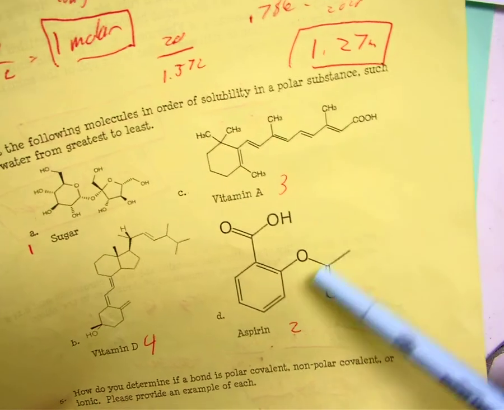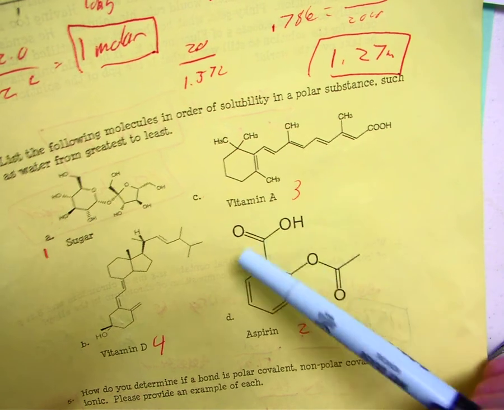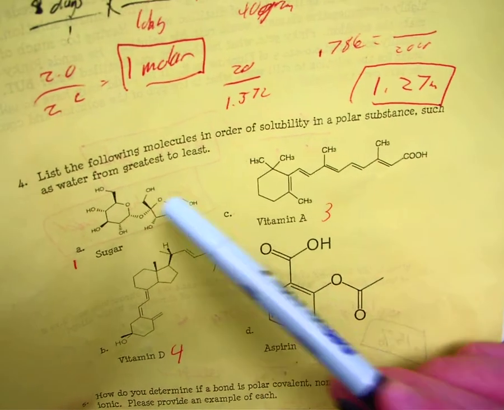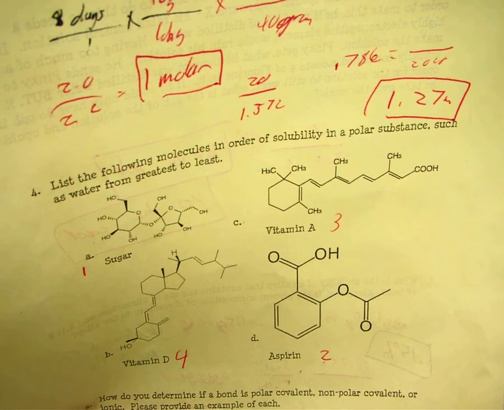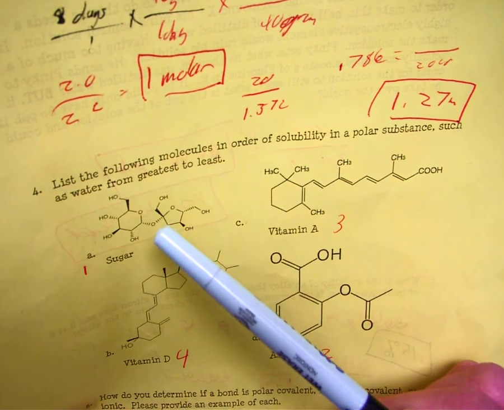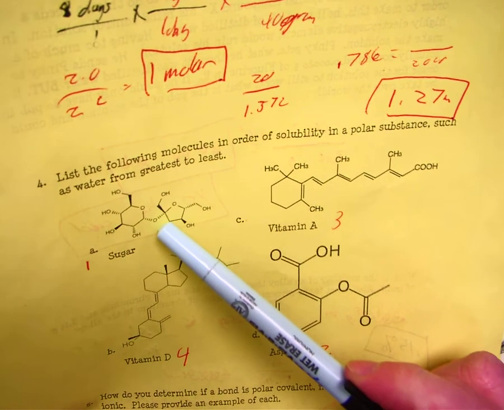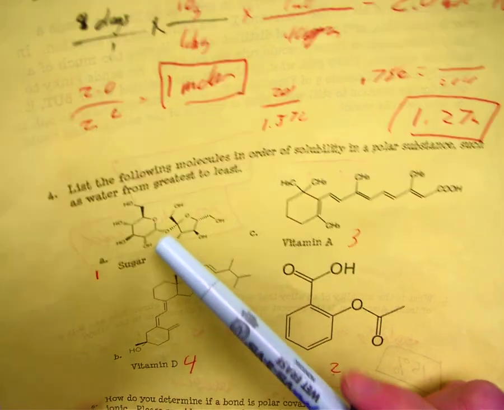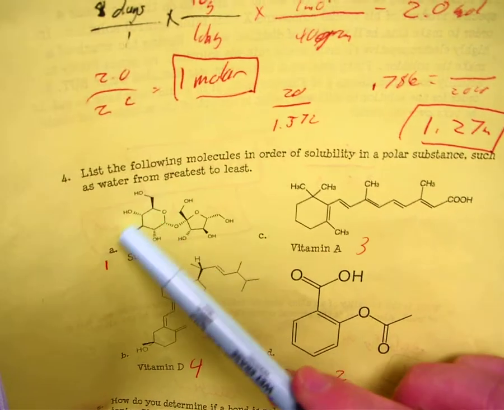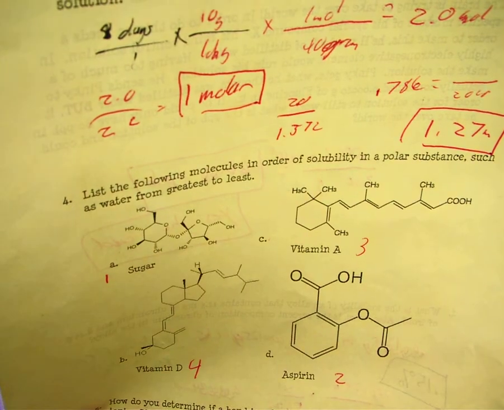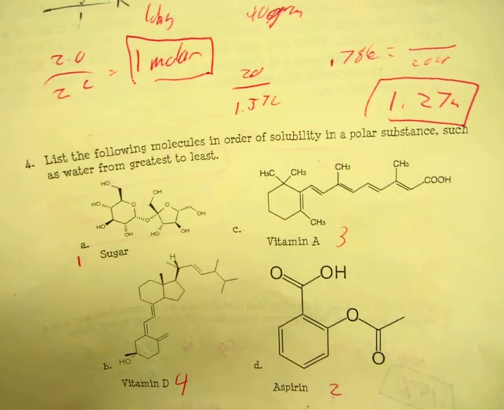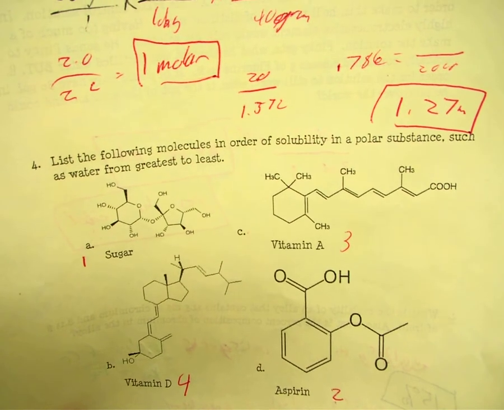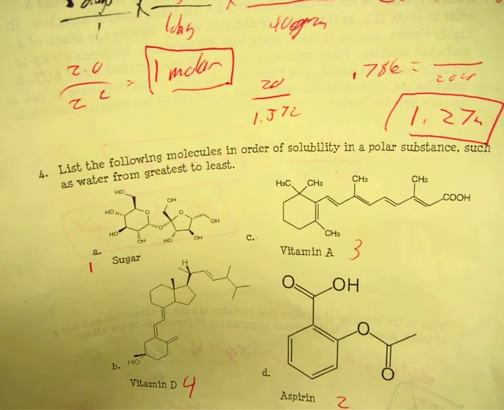The same thing happens down here with your aspirin. You've got some OH, you've got some O there, and so you get these polar bonds, and that's what you want to look for. So if you were to look at all the polar bonds, you'd find that sugar is going to be your most soluble substance in a polar substance such as water. It's got so many different polar spots on there that it makes it a very likely candidate. Aspirin is your next most soluble, with the next most polar spots.